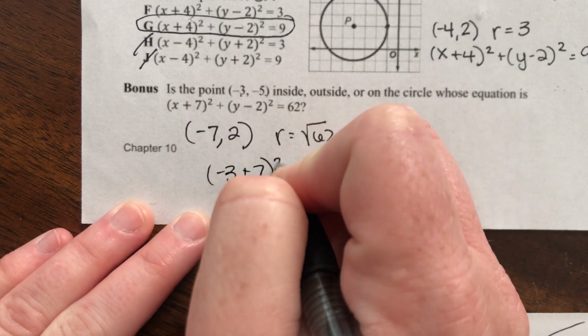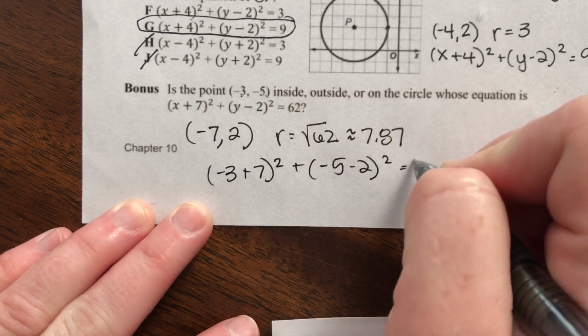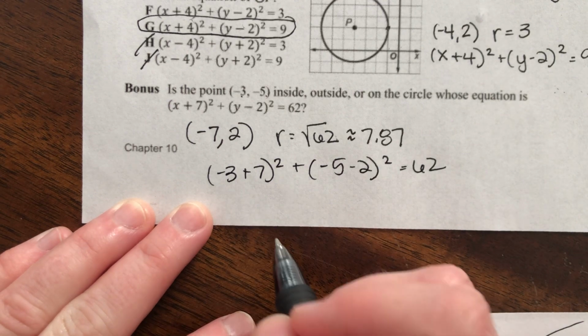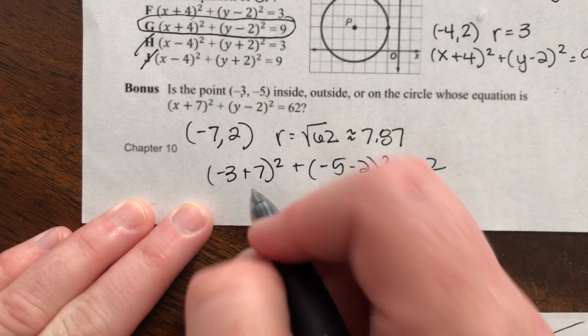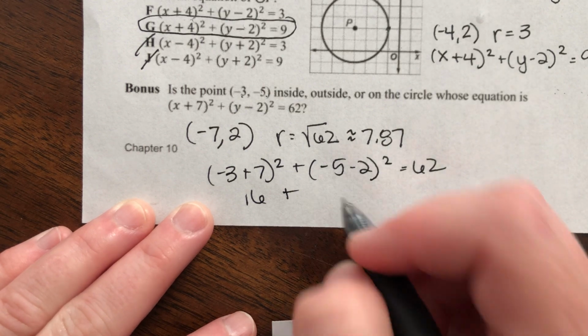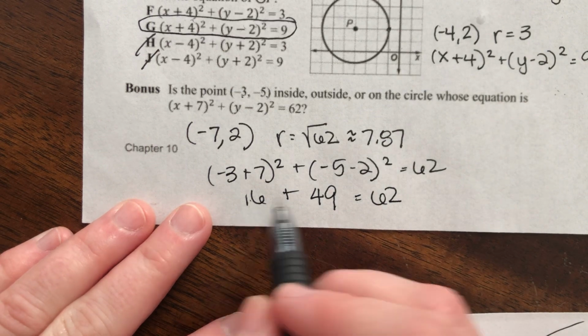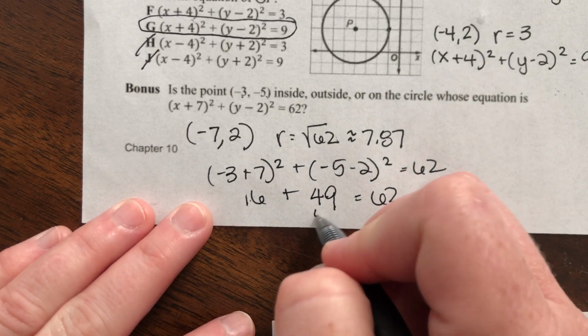Negative 3 plus 7 squared plus negative 5 minus 2 squared. Negative 3 plus 7 is 4. 4 squared is 16. Negative 5 minus 2 is negative 7. 7 squared is 49. 16 plus 49 is 65.